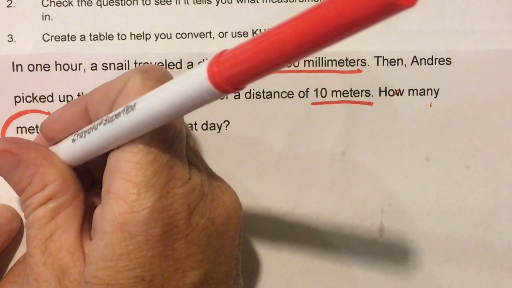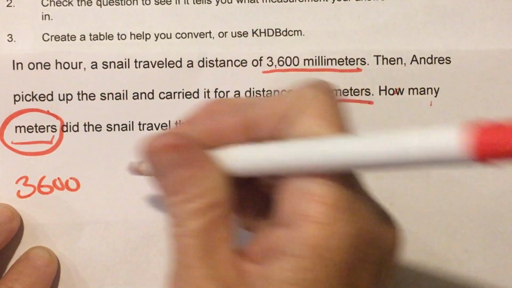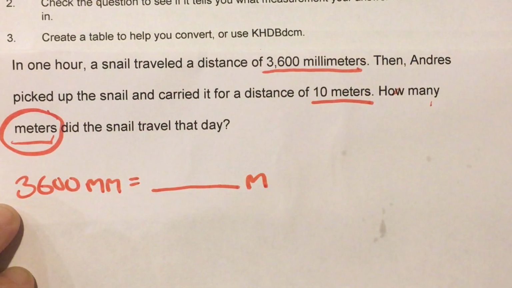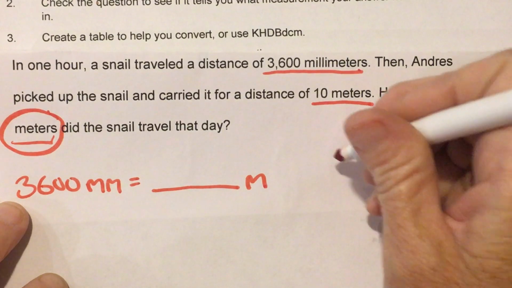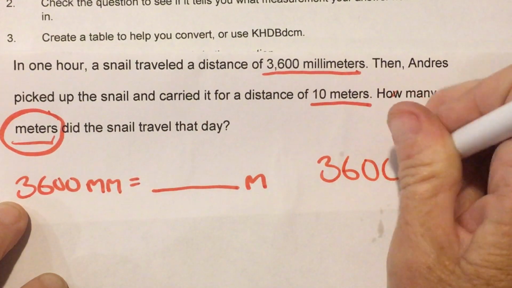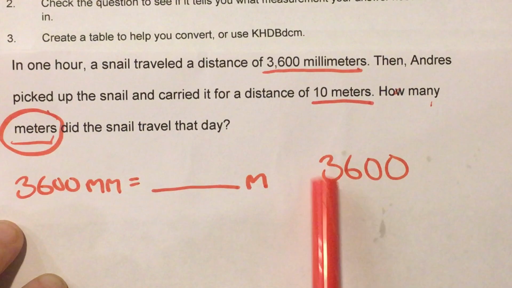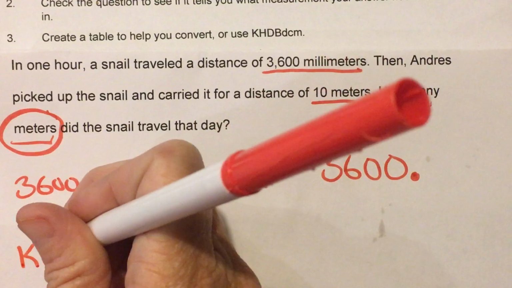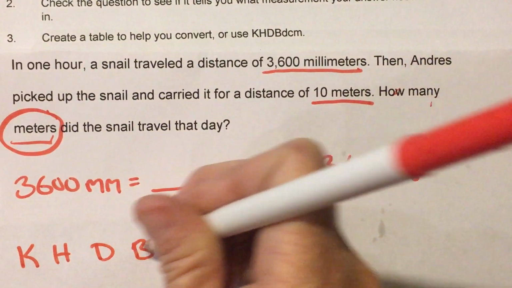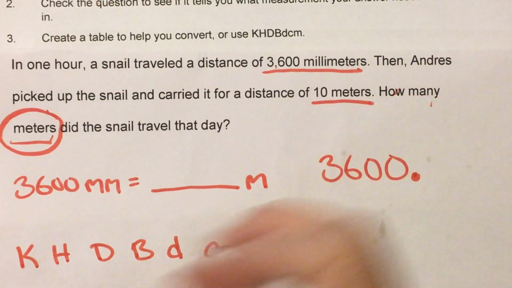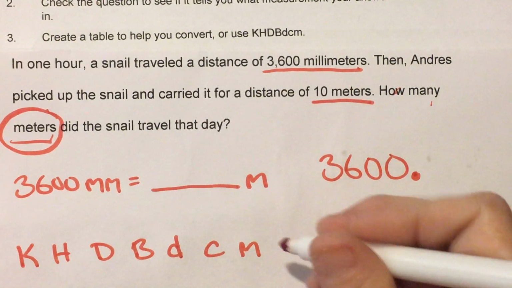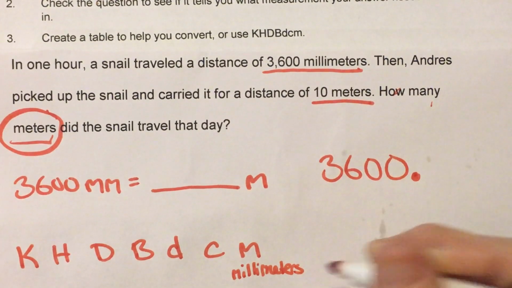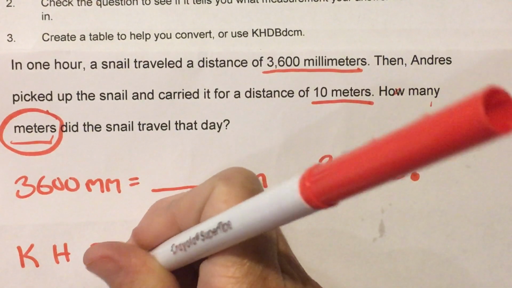So I need to change 3,600 millimeters equals how many meters? Well, okay, so my number is 3,600. Remember, when it doesn't have a decimal, I need to add one. Okay, so let's set up our King Henry died by drinking chocolate milk. And I am working today on this problem with millimeters. And I'm working with a base measurement of meters.